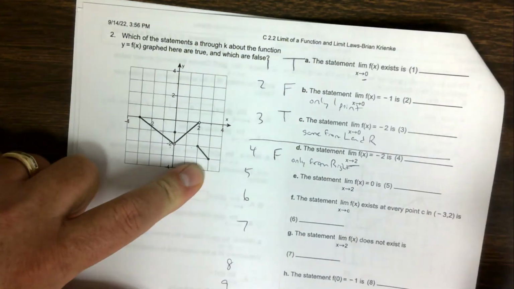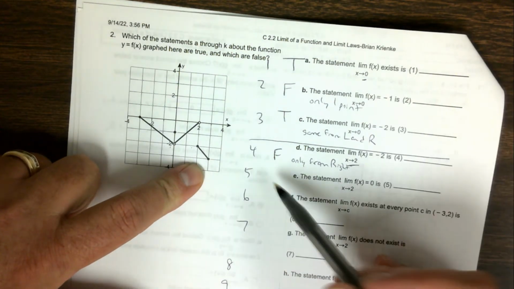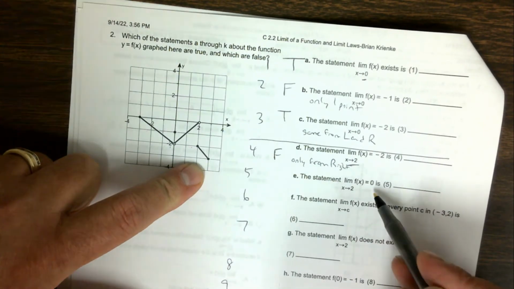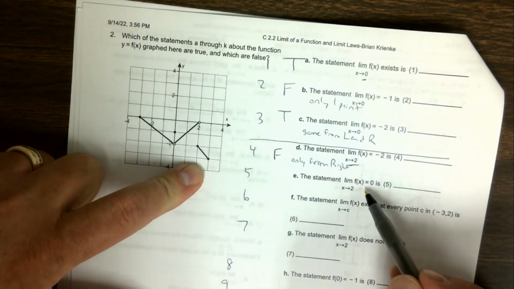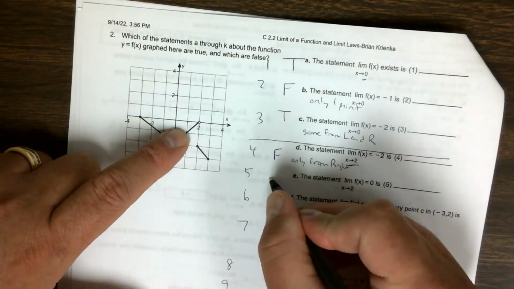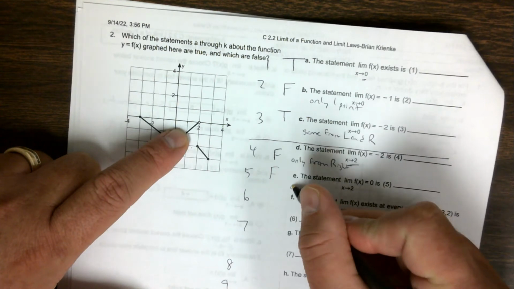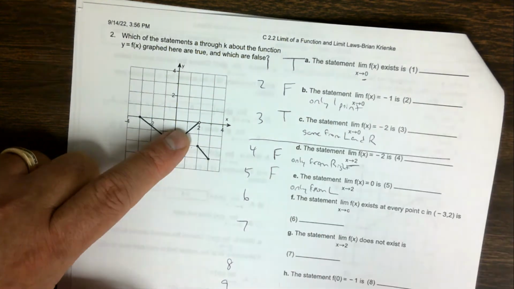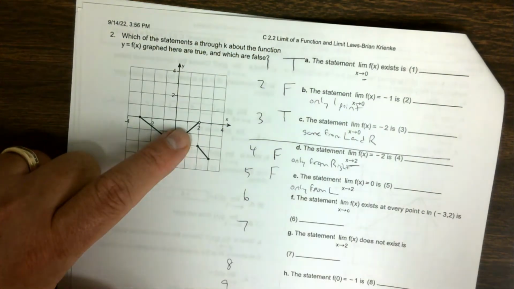So on number 5 with E, because E is 5, the statement that the limit is 0 is also false. The reason is because it's only from the left. And you have to have something exist from when it approaches the same number from both the left and the right.